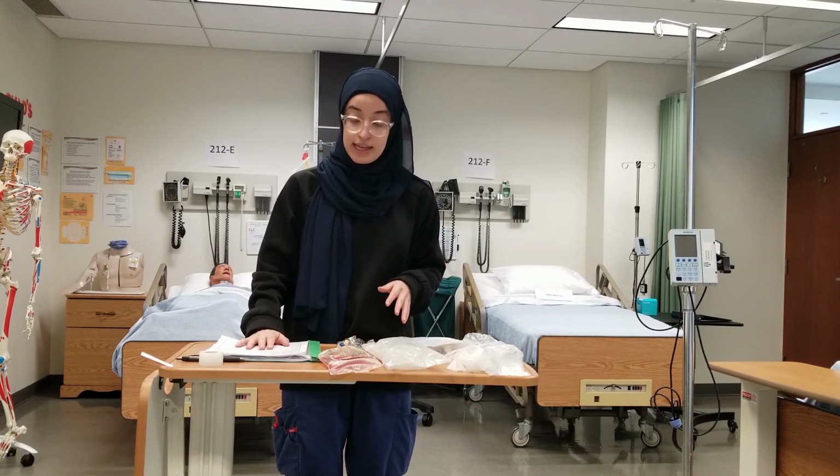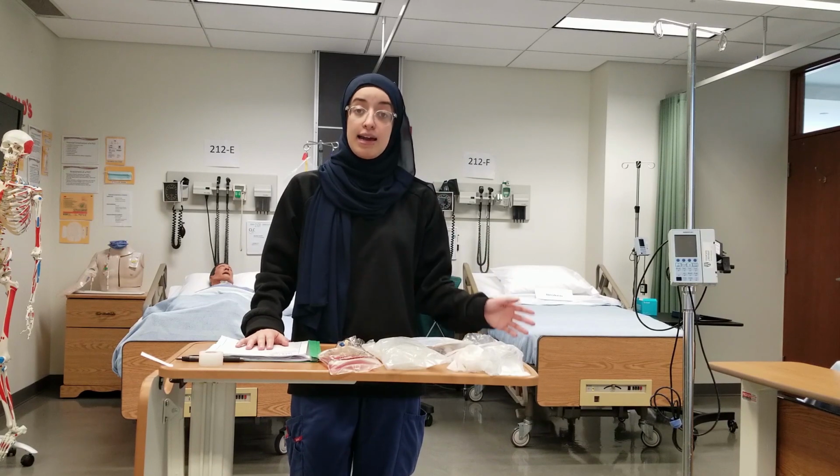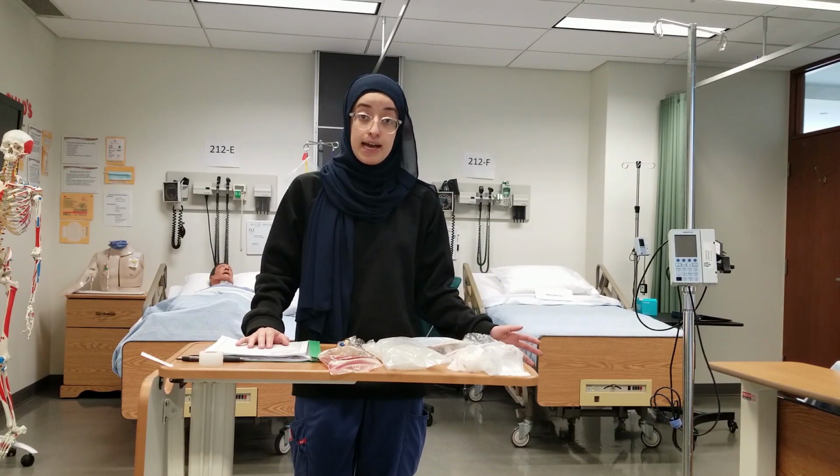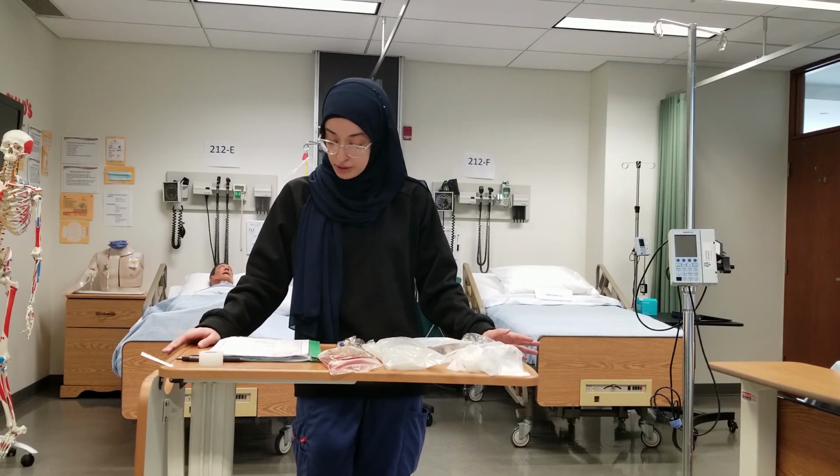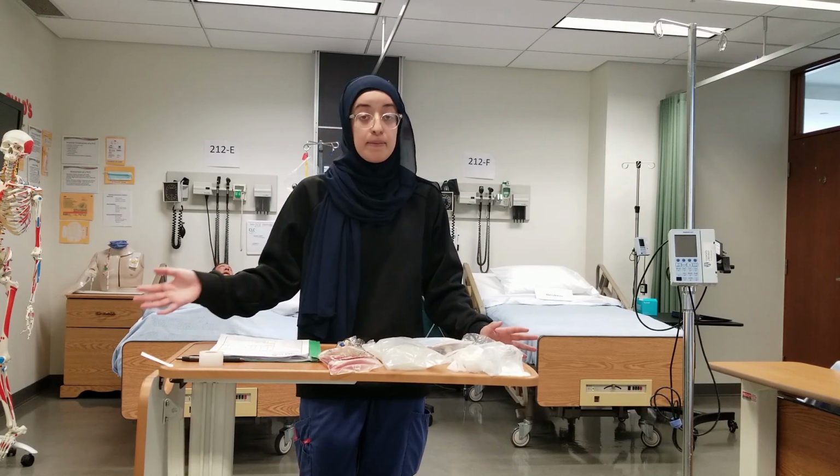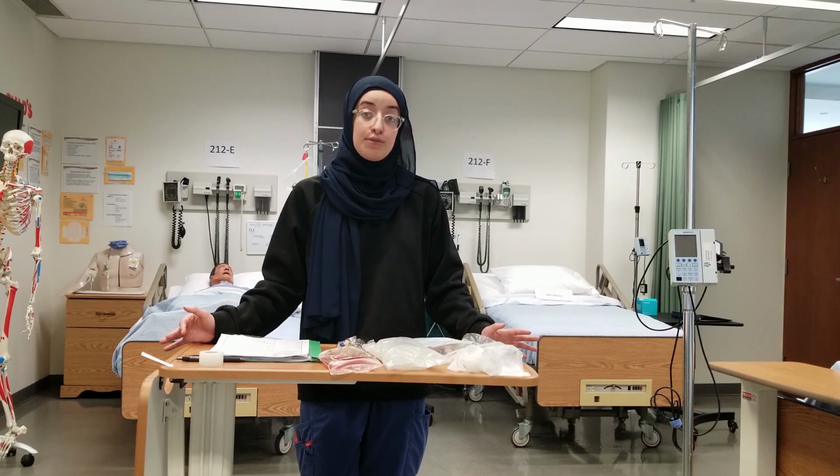We also want to take vitals at the start of our infusion, at a 15-minute mark, every hour, and then at the end and 4 hours post. So those are the baseline. Depending on the agency that you work at, that might differ.